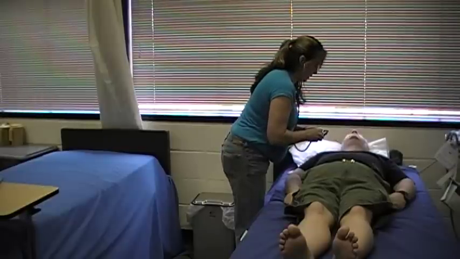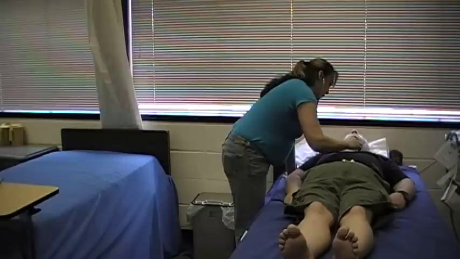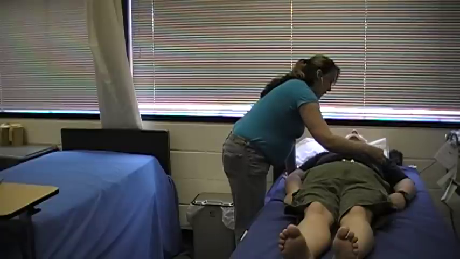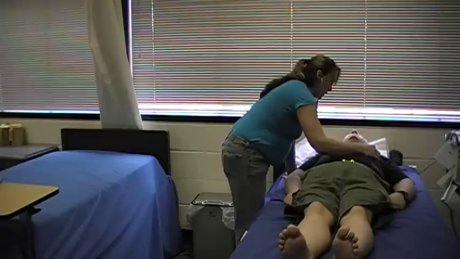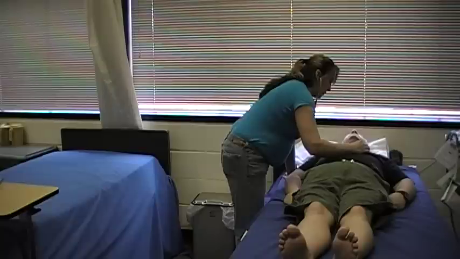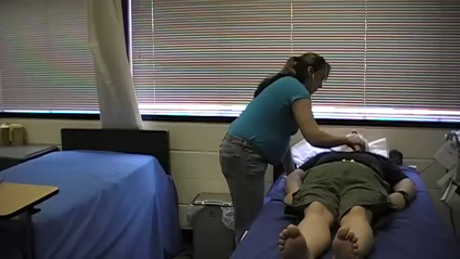Using the bell of the stethoscope, start down here at the apex, lightly applying the stethoscope over the apex, listening for murmurs and clicks. Following up the sternal border. No clicks or murmurs present.